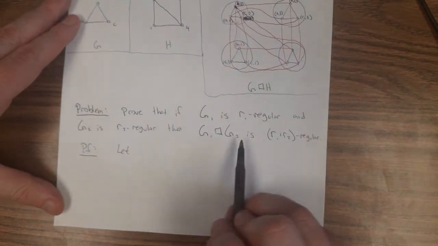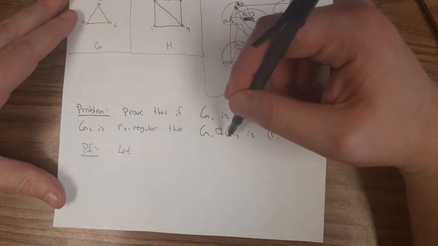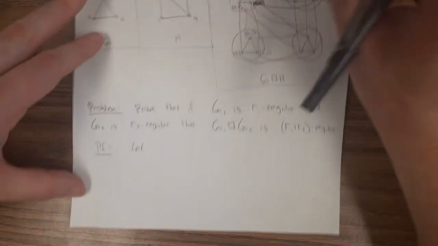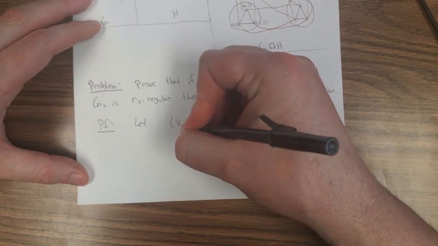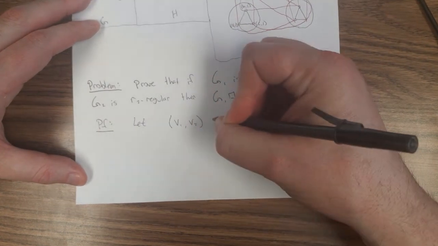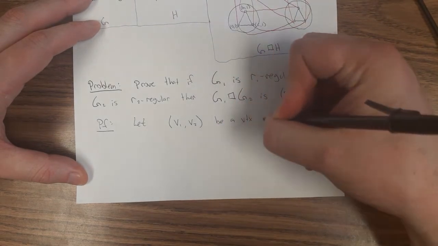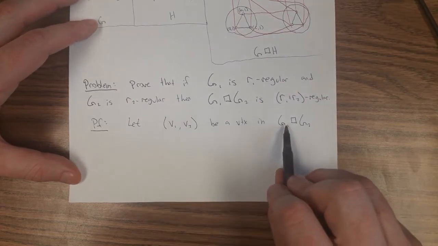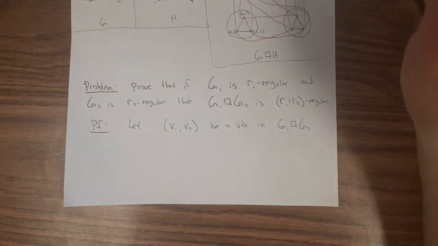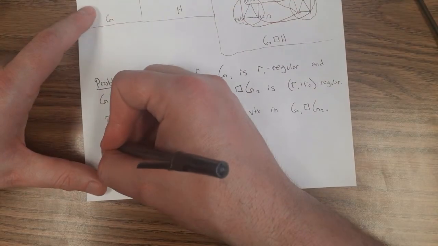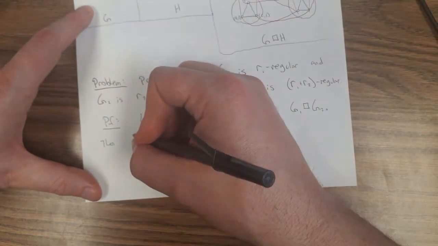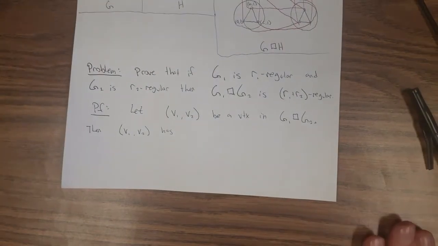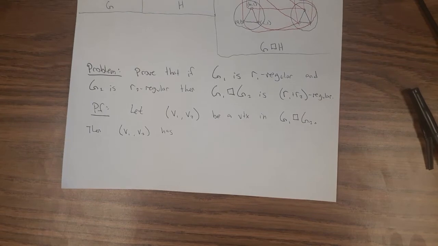So let's consider a vertex in this graph. And before I go giving it a name, let me think about what the names look like. The names in a product graph look like this. They're ordered pairs. So maybe I'll call it, say, V1, V2, be a vertex in G1 times G2. So V1 is a vertex in G1 and V2 is a vertex in G2. And we just want to find the degree of this vertex.